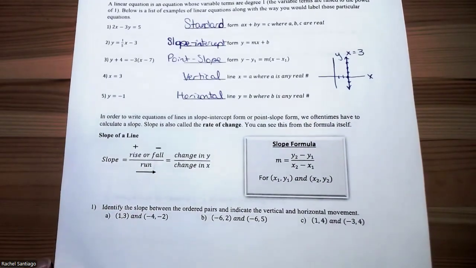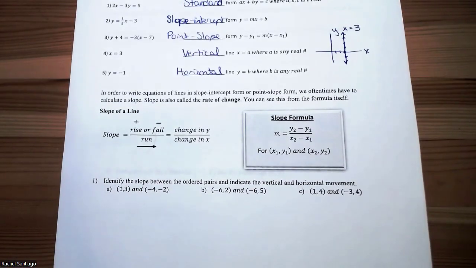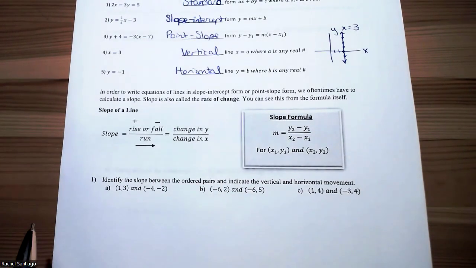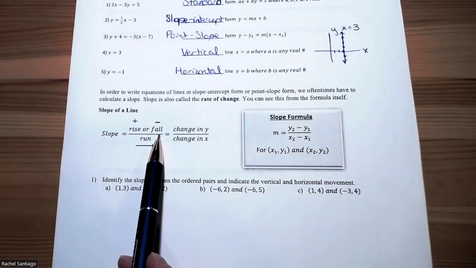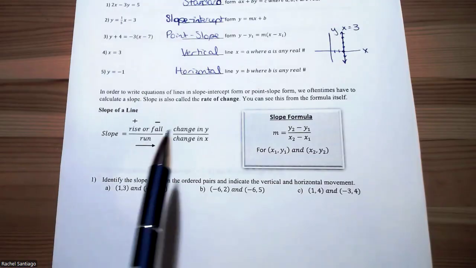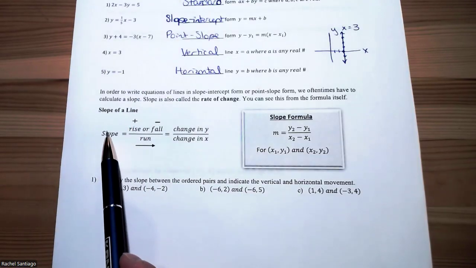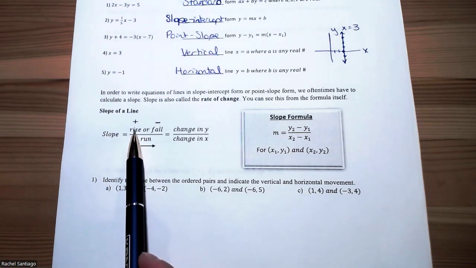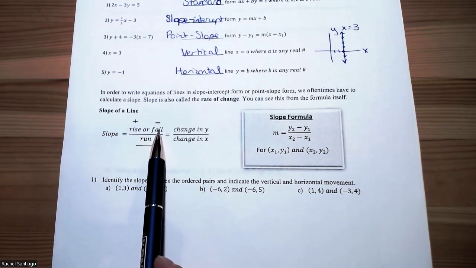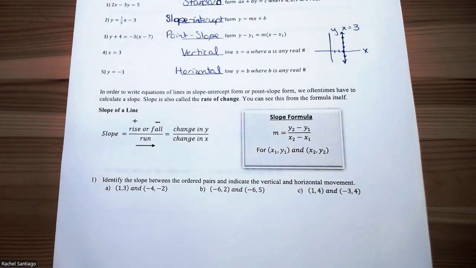So as a reminder, I want you to consider that slope is a rate of change, right? So in essence, when we think about slope of a line, we think about the change in y direction over the change in x in that x direction. So slope essentially is rise if it's positive or fall if it's negative, always over run. And you're always running forward.